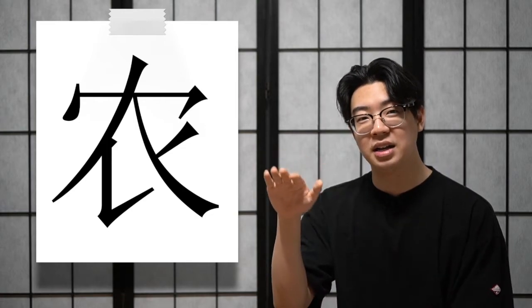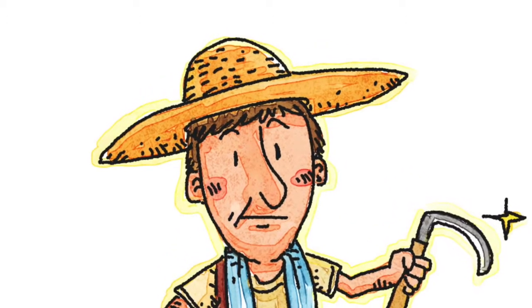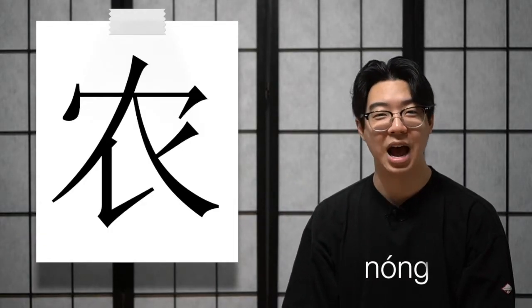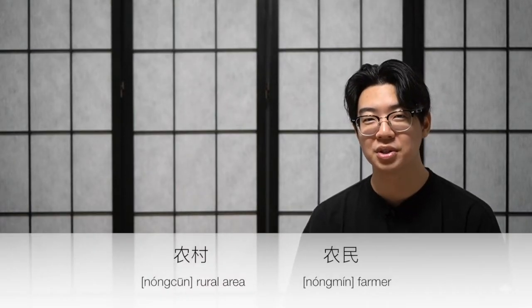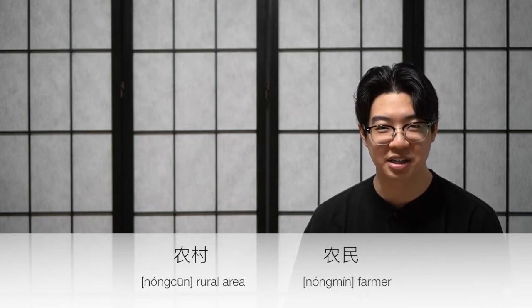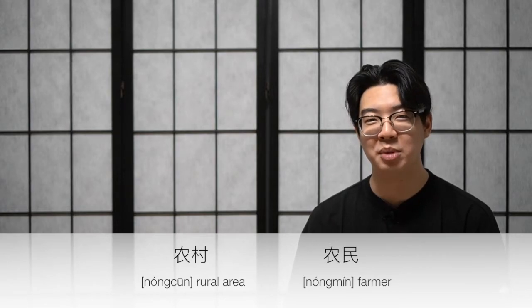Here's the next character. Can you see the main character? This character looks really similar to the main character, but the horizontal line is emphasized a little more to symbolize a cover. The clothing of a farmer typically includes a wide-brimmed hat to block the sun. This character is pronounced nong, and it means agriculture or farmer. It is used in these words, 농촌, which means rural area, and 농민, which means farmer or peasant.